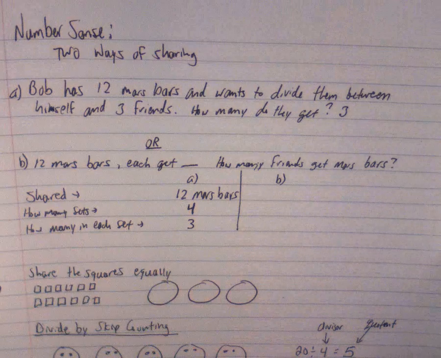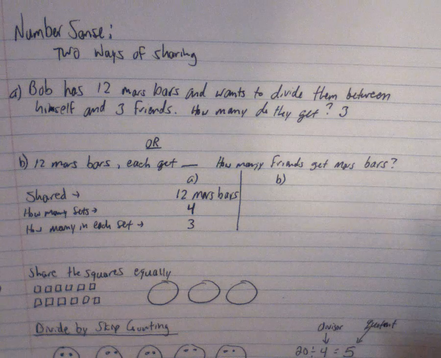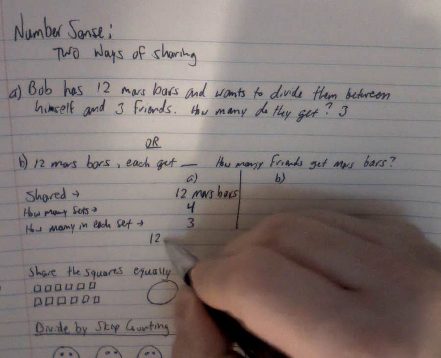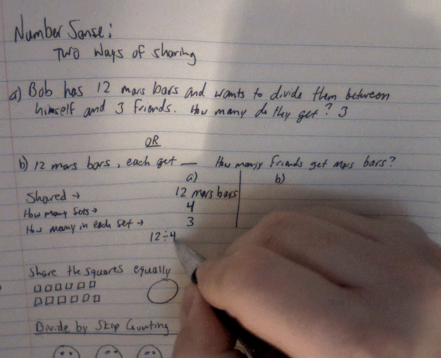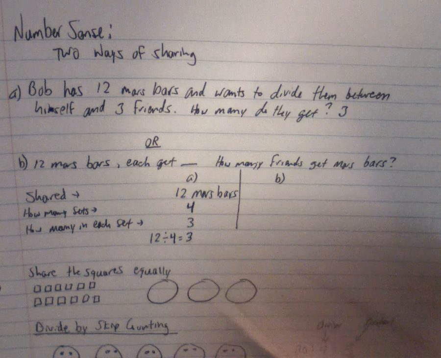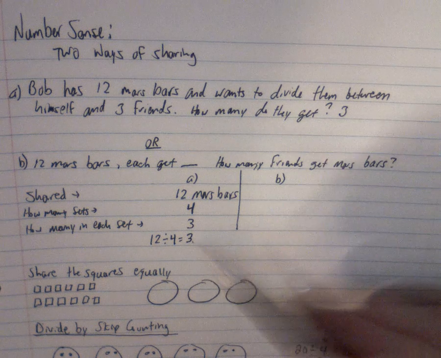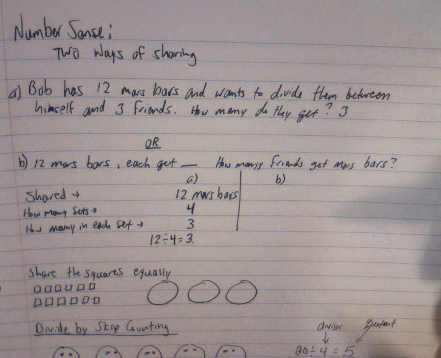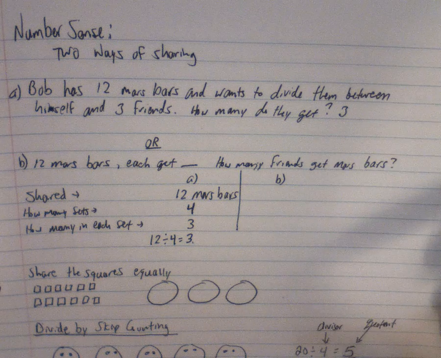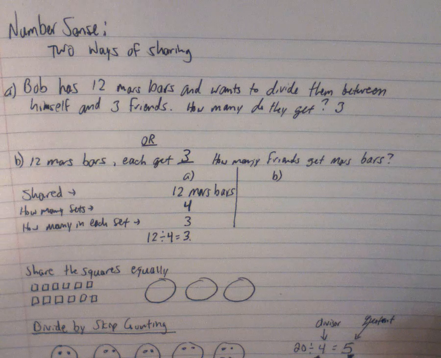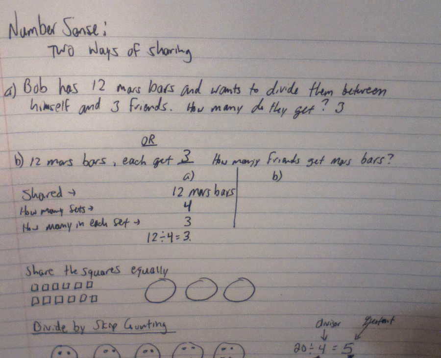That's what that means. Okay, if we were to write that out as a division statement, it would look something like this. 12 divided by 4 equals 3. We want to know how many each person gets. Well, it's going to be 3. Okay, let's look at B. B says there's 12 Mars bars. They each get 3. Okay, how many friends get Mars bars?